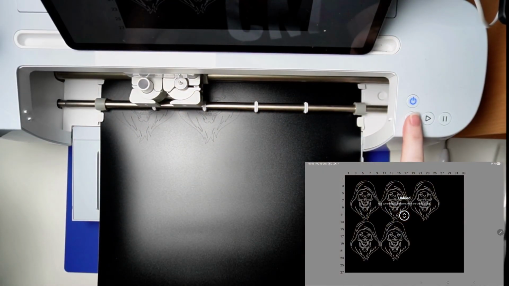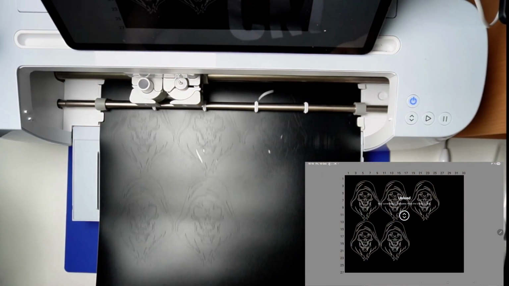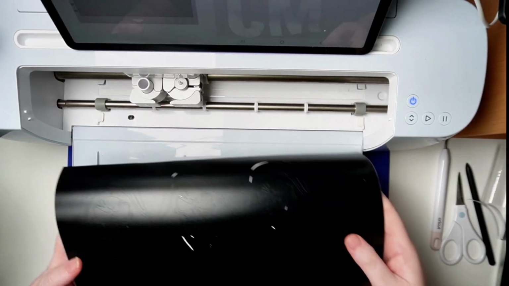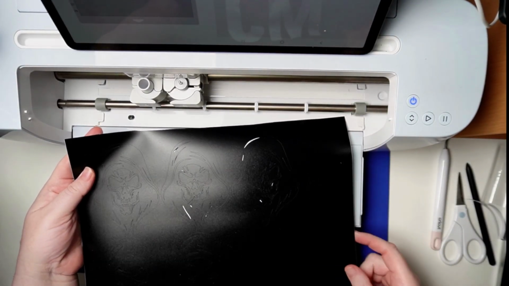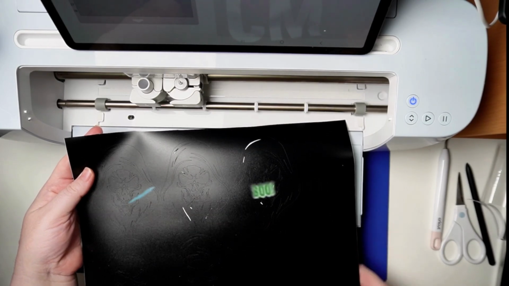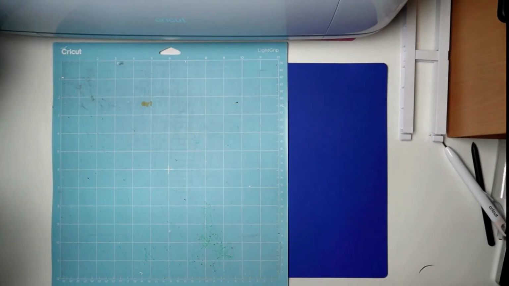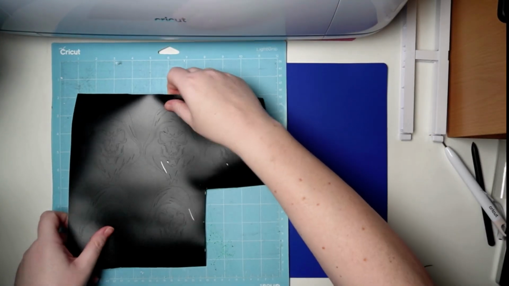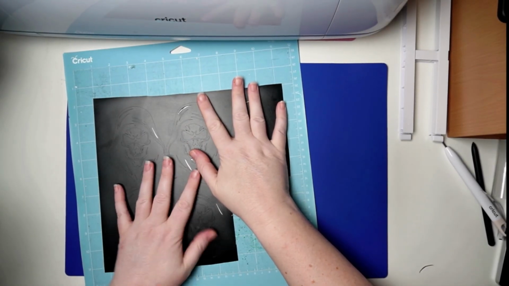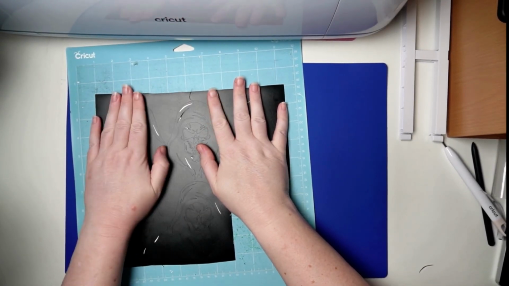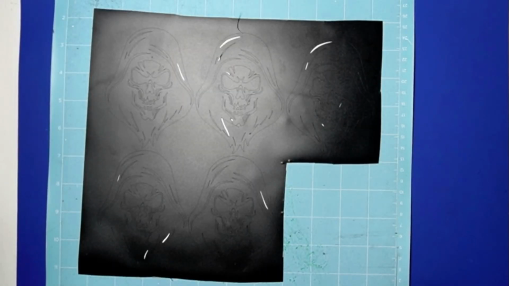Yeah, let's unload it and see what we've got. So on the top, it's cut off a few bits, but the majority of it is actually stuck down. So yeah, it looks really good up to now. So to stop it curling on there, I'm going to stick it to the mat just so I've got a better place to start weeding this stuff off. Got bits of vinyl already stuck to my hands.